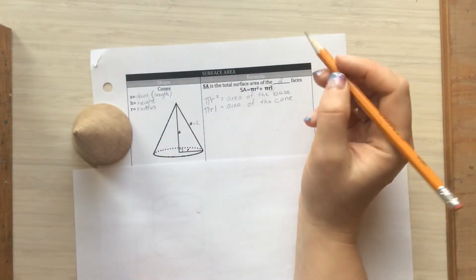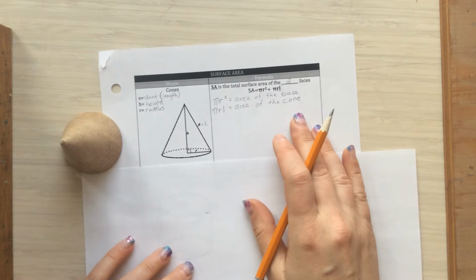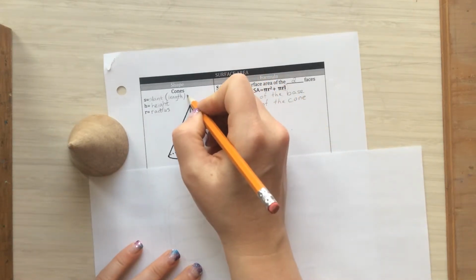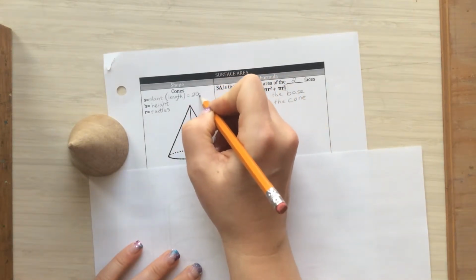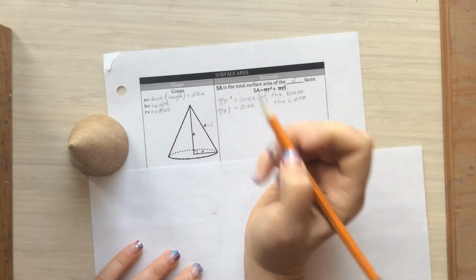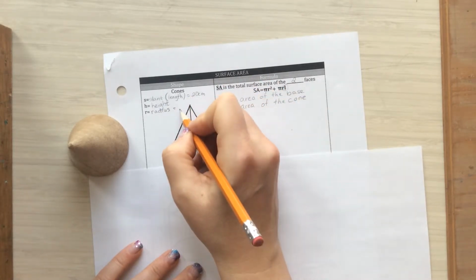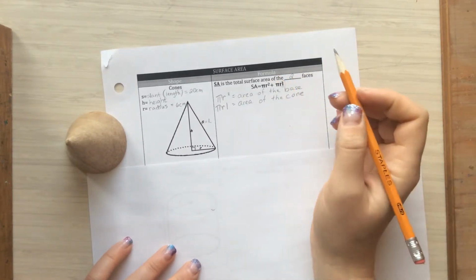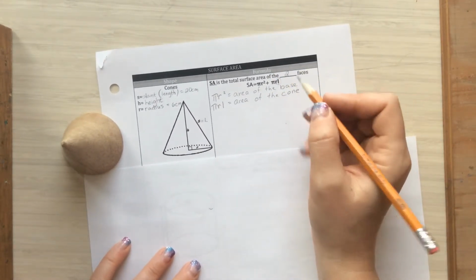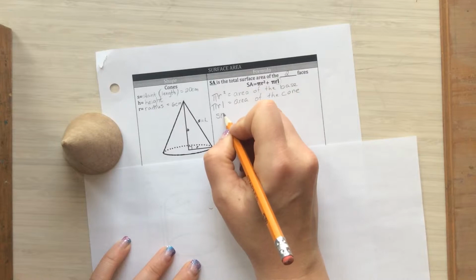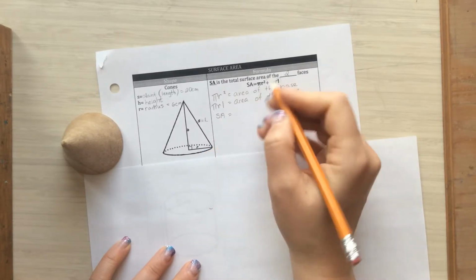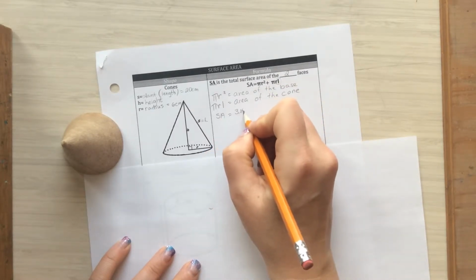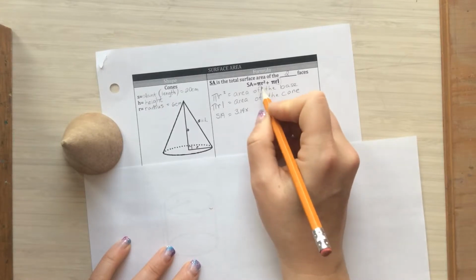Okay? So let's go ahead and put some numbers in here. Let's pretend that our slant or length is 20 centimeters. And we don't need height for surface area. Our radius is 6 centimeters. Same as before, we're just going to start plugging in some numbers. Let's start with our surface area equals pi, which we know is 3.14, times r.